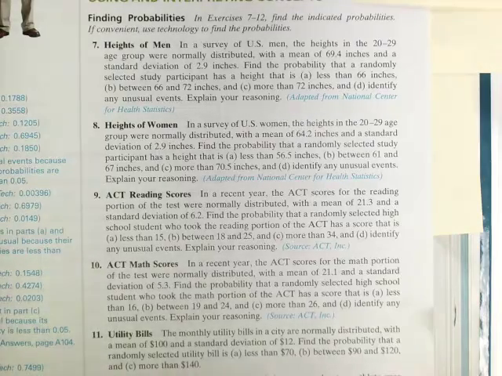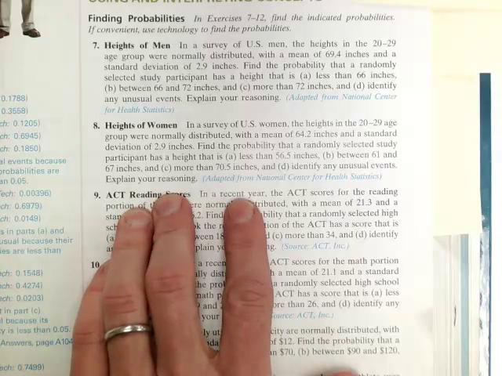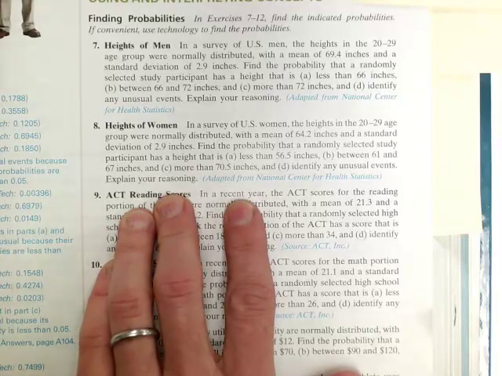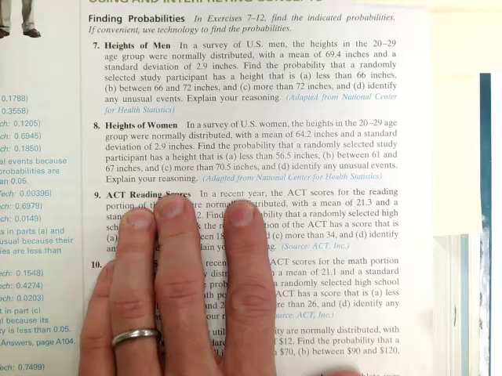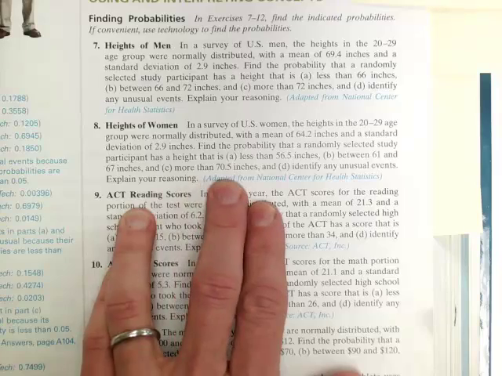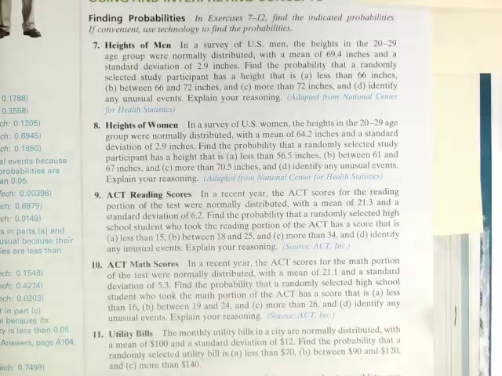All right, let's take a look at an example of a non-standard normal distribution case. Okay, so let's take a look at this problem here, heights of women. In a survey of U.S. women, the heights in the 20 through 29 age group were normally distributed with a mean of 64.2 and a standard deviation of 2.9. Find the probability that a randomly selected study participant has a height that is less than 56.5, between 61 and 67, and more than 70.5 inches. Okay, and then the last part, identify any unusual events.